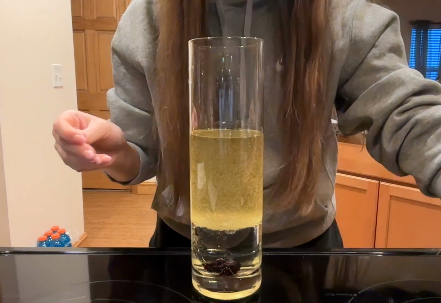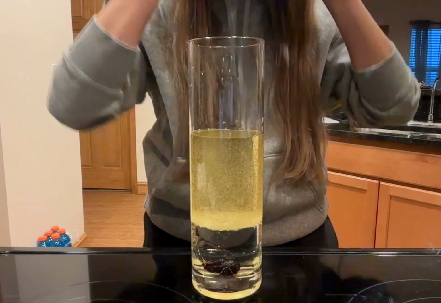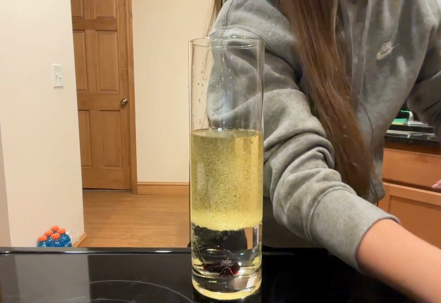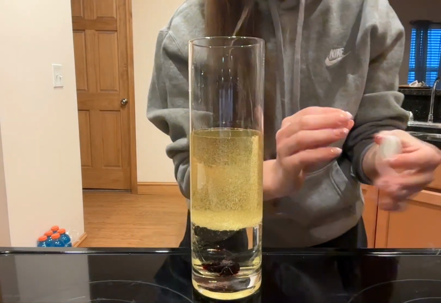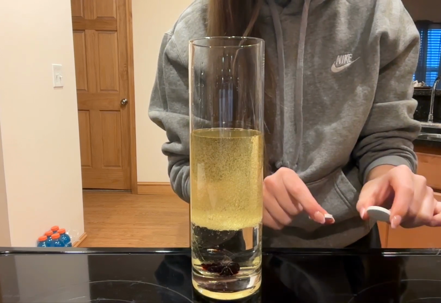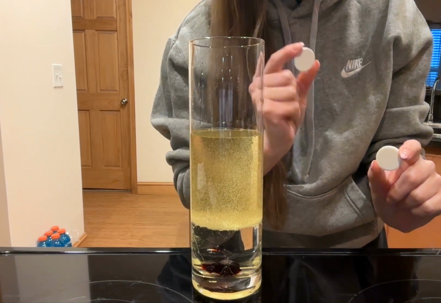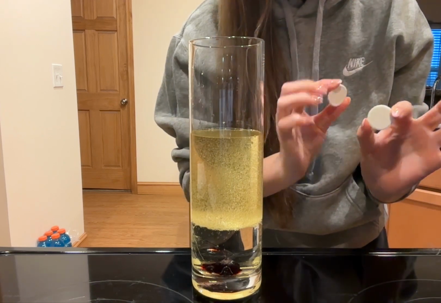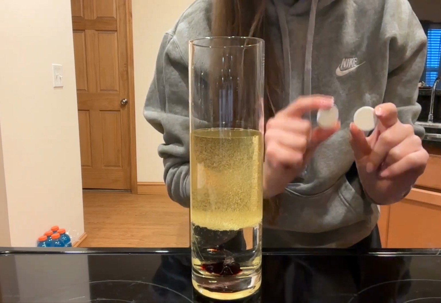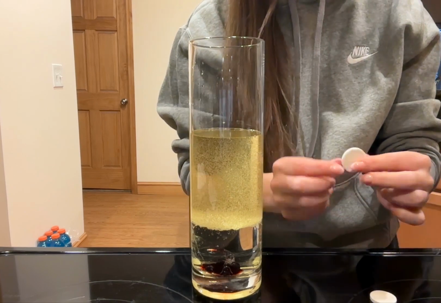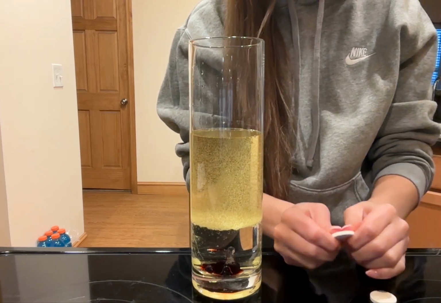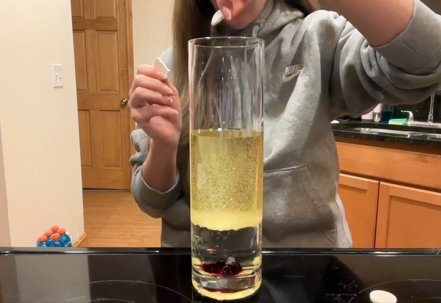Okay, so now is when the fun comes in. For this experiment, I'm going to use 2 Alka-Seltzer tablets. Like I said, I only weighed one of them, which was 4 grams for one, so really we have 8 grams, but for the math later, like I said, we're just going to do the math for one. But I'm just going to break this, and we're going to drop this in.